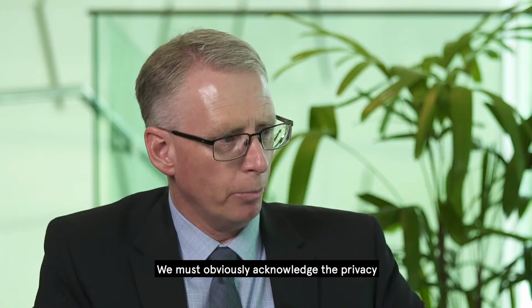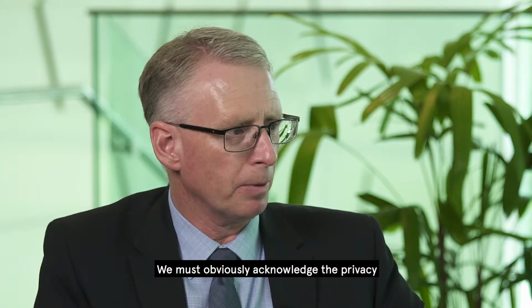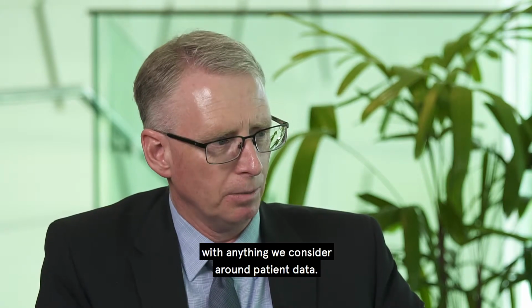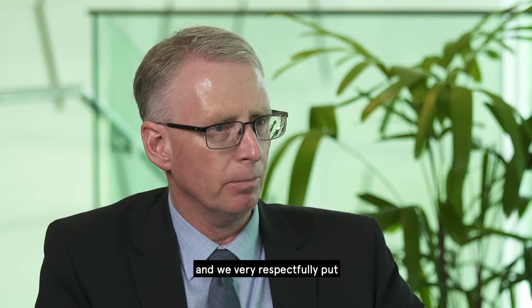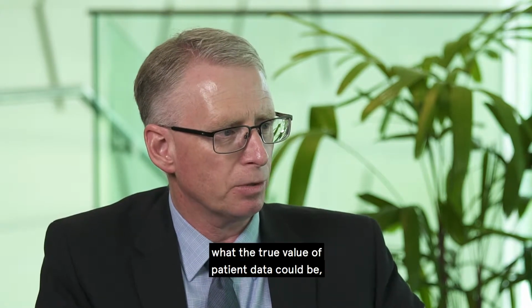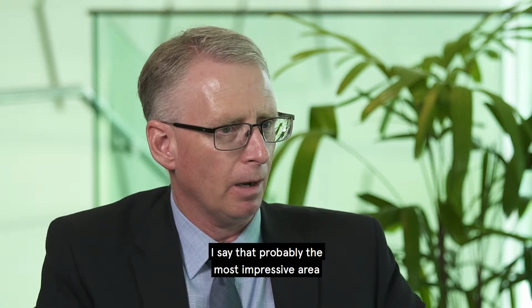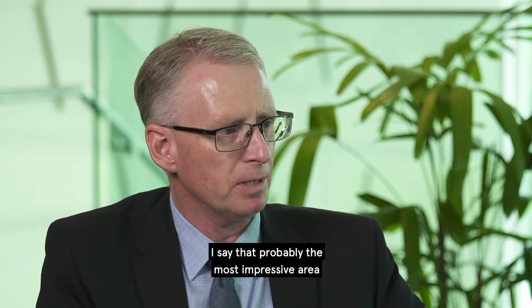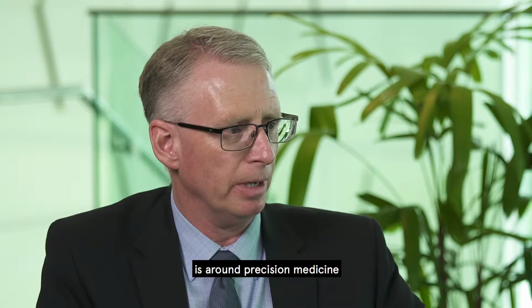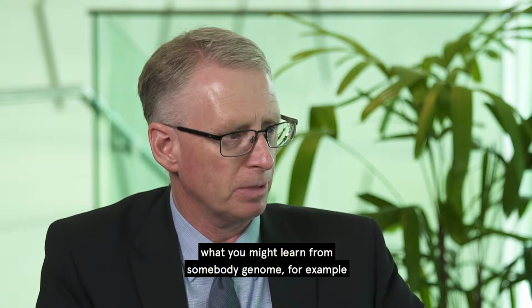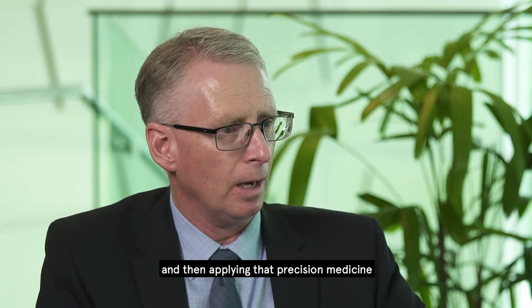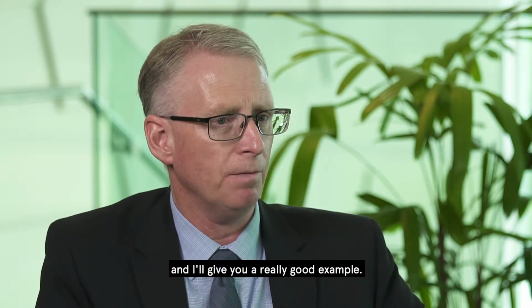Sure. We must obviously acknowledge the privacy and the confidentiality needs with anything that we consider around patient data. So if we acknowledge that and we very respectfully put that to the side as to what the true value of patient data could be, I see that probably the most impressive area that it could be applied to is around precision medicine, but also predictive medicine based upon what you might learn from somebody's genome, for example, and then applying that precision medicine. And I'll give you a really good example.